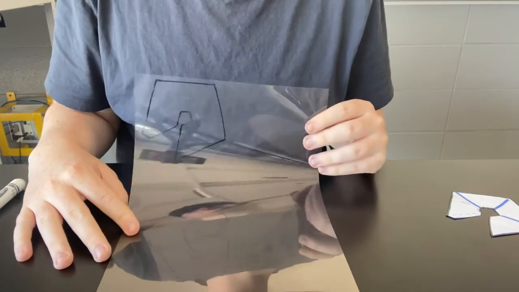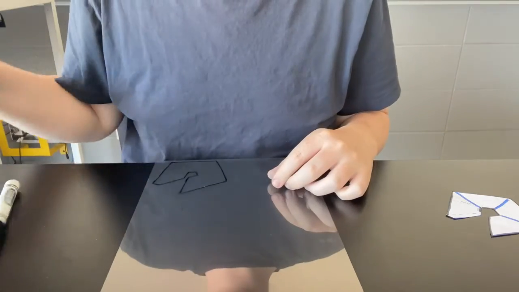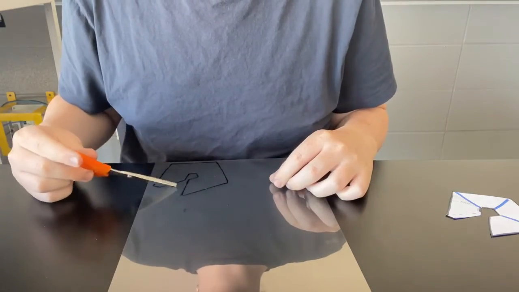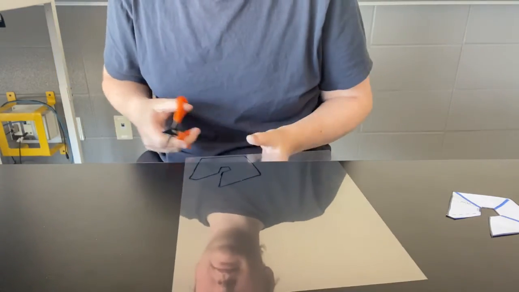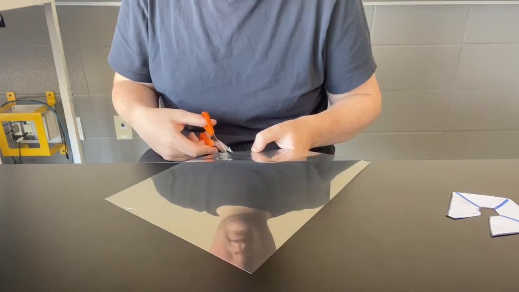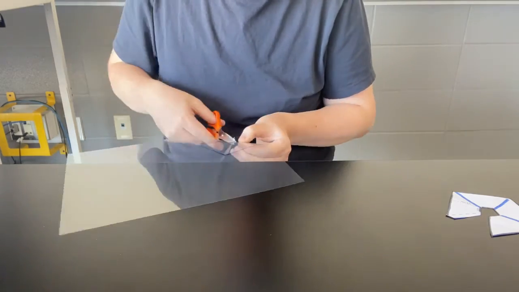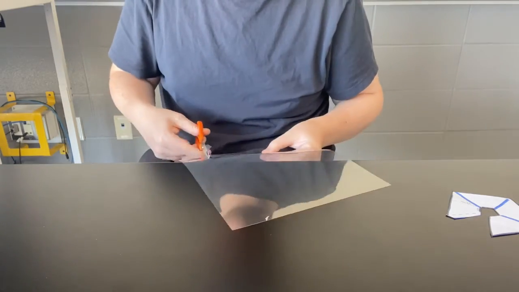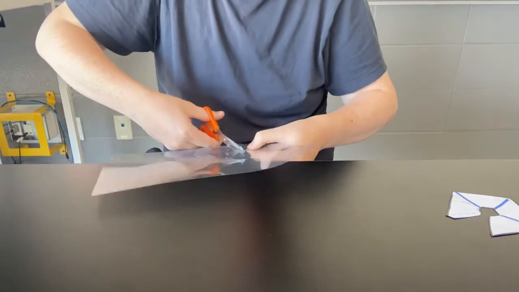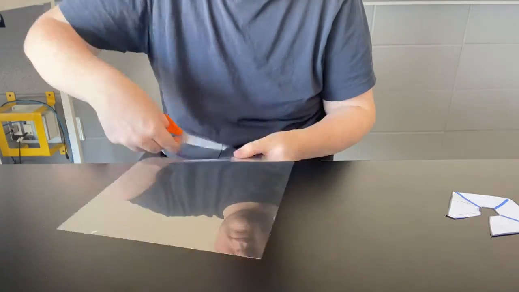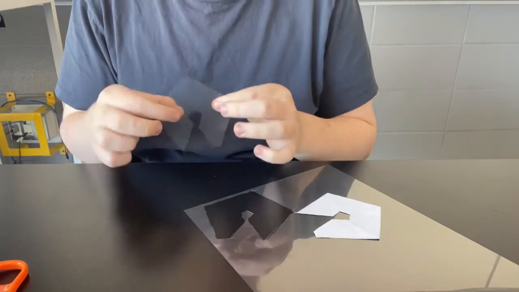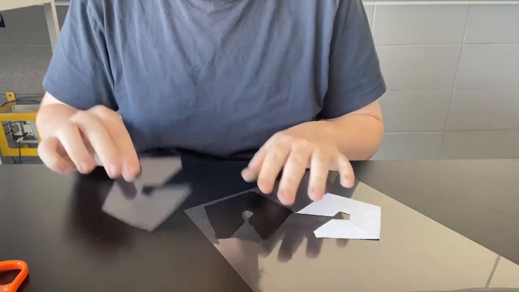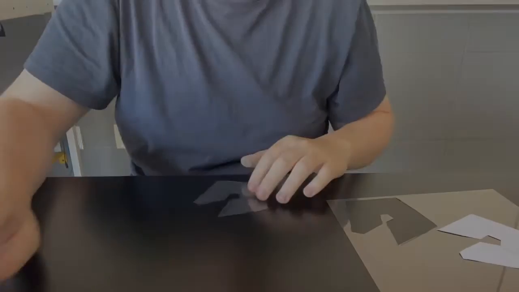Now that we have the template copied onto the hard plastic, you're going to grab your pair of scissors again and you're going to cut out the template from the plastic this time. So let's go ahead and do that now. Once you've cut everything out, you should end up with the same template that we had on the paper. Now we have it in the plastic form. Now you're ready to move on to the next step.